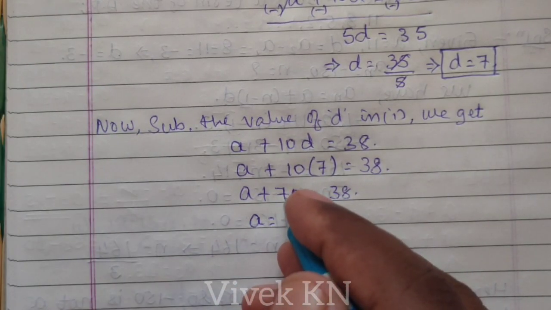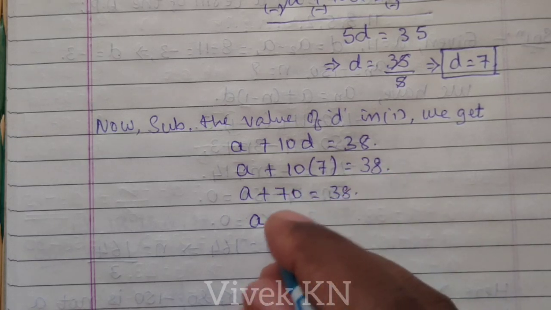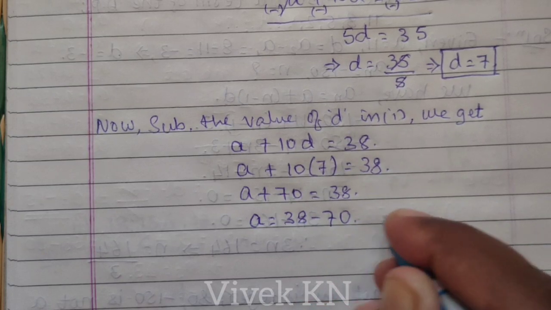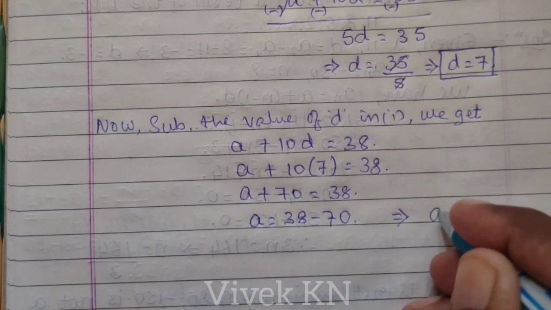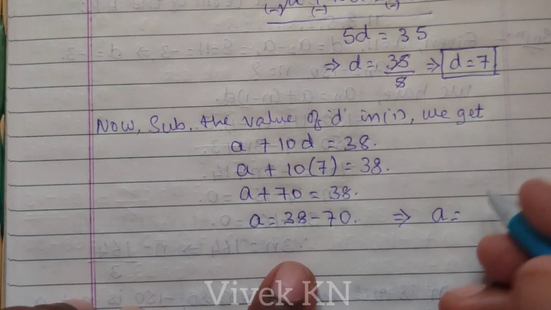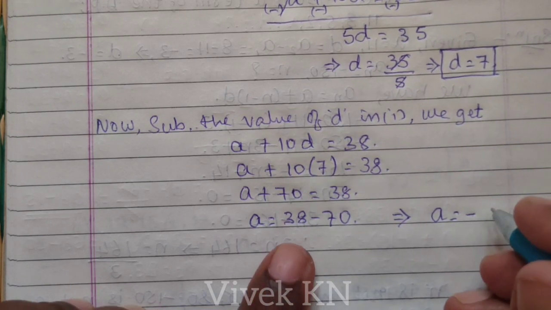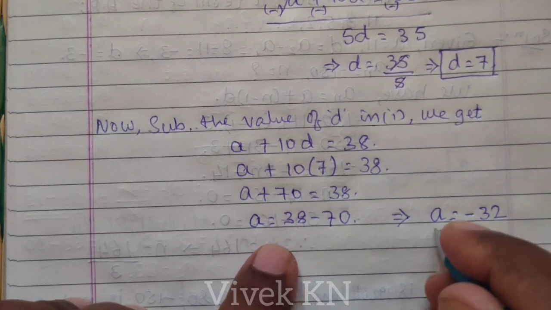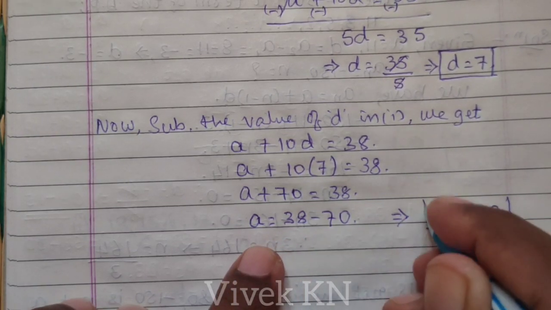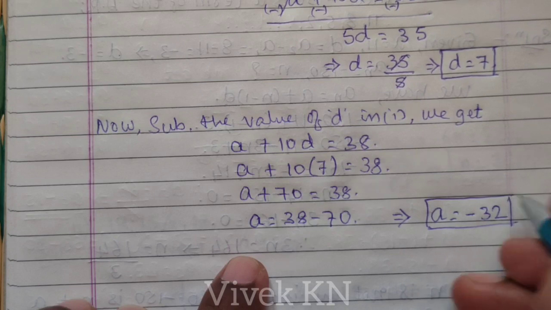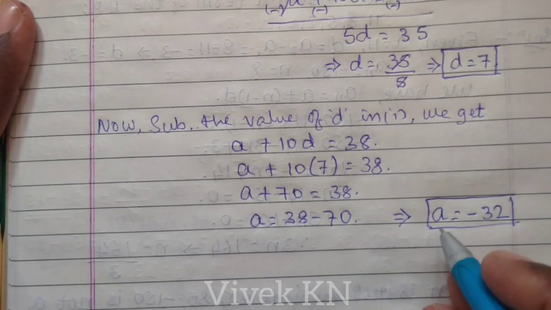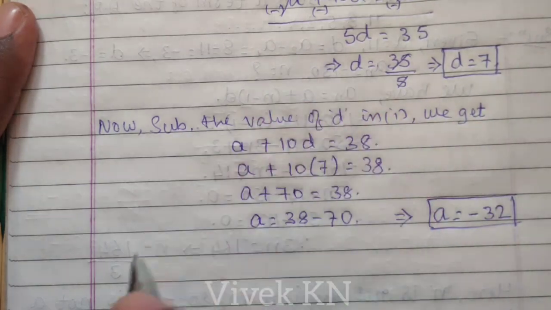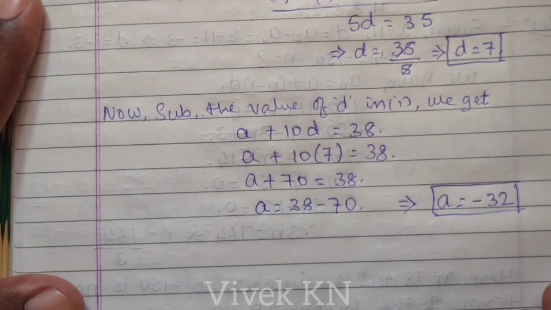Shifting this plus 70 to the right side, we get minus 70. That is 38 minus 70. That is, the value of the first term is minus 32. By knowing the value of a and the value of d, we can easily find out the value of the 31st term.